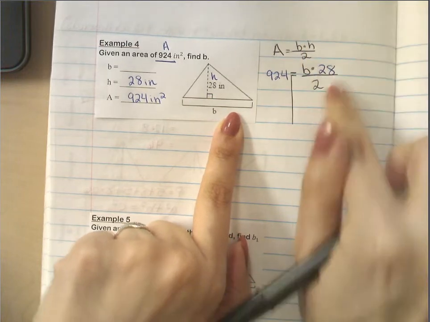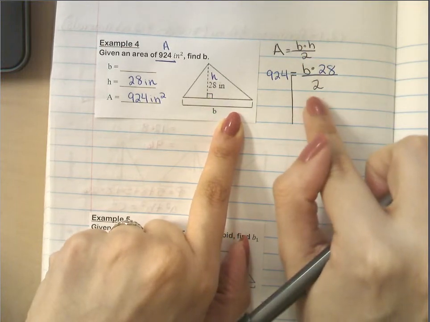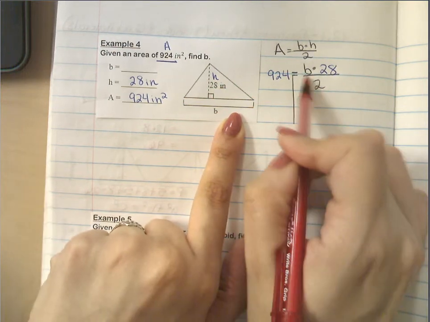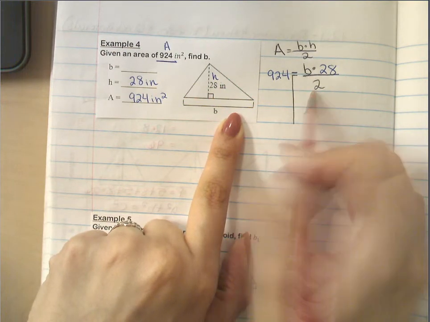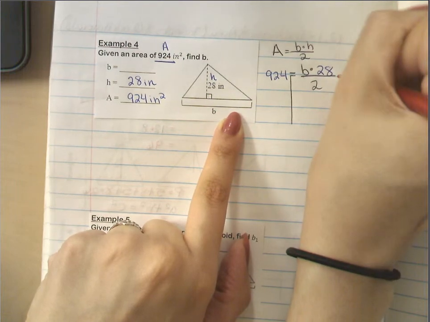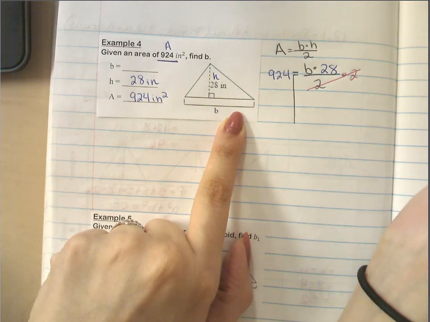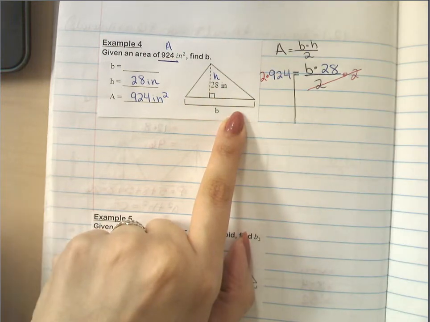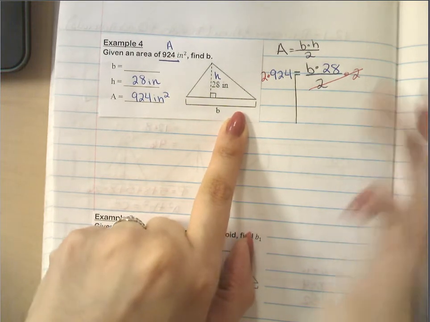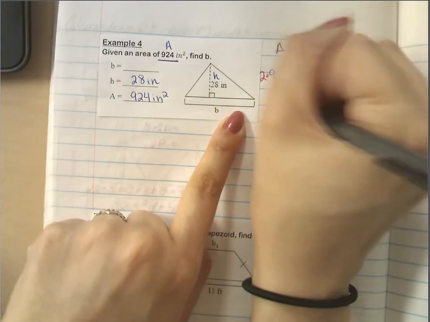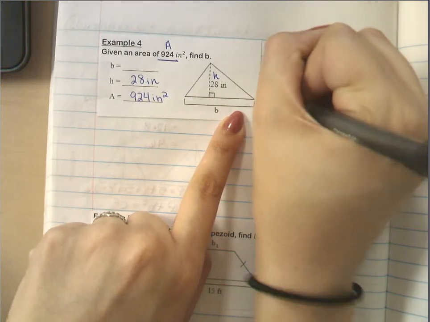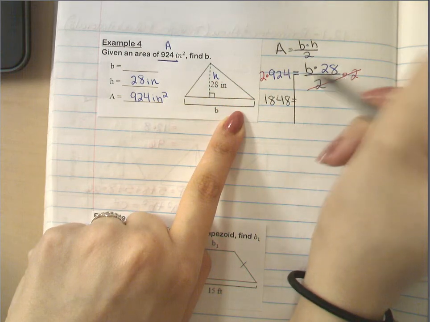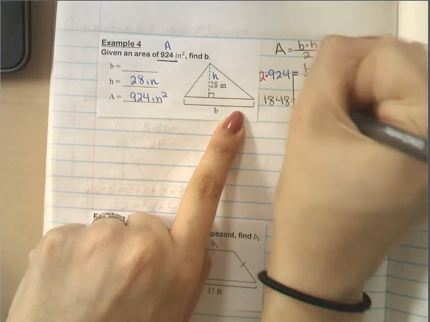So anytime I have a fraction like this, I want to get rid of the denominator. So I'm going to get rid of the 2. The opposite of division is multiplication. So to get rid of that 2, I'm going to multiply by 2. And it cancels it out. And I'm going to do it on both sides. So over here times 2. And so 2 times 924 is 1,848. And so on the right side, I only have the numerator left, which is B times 28.